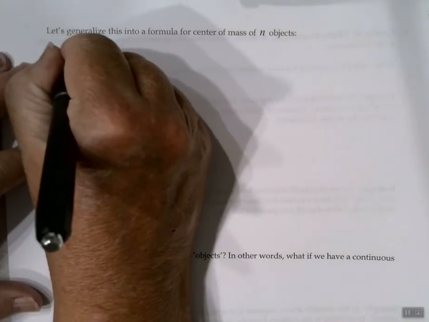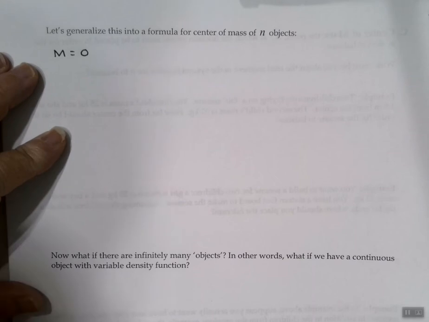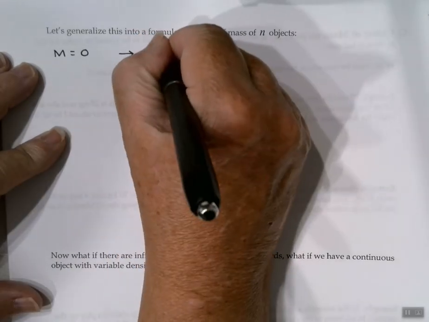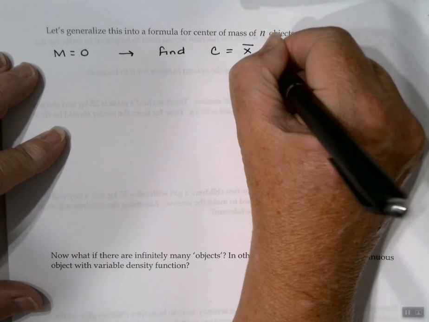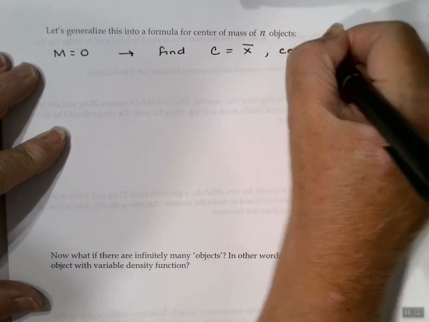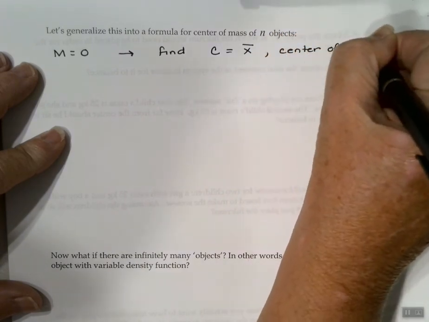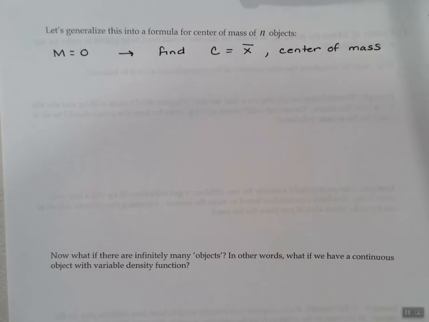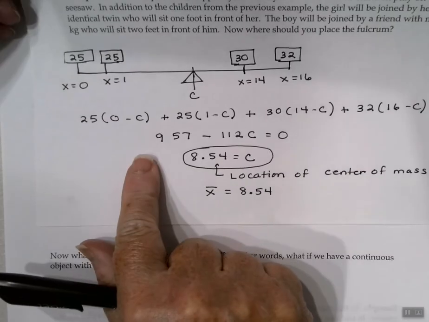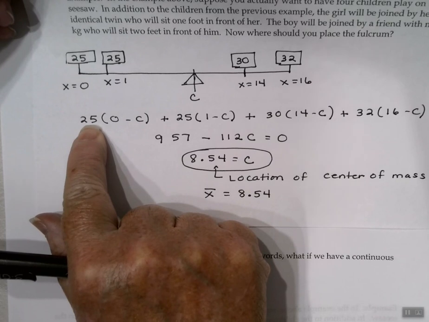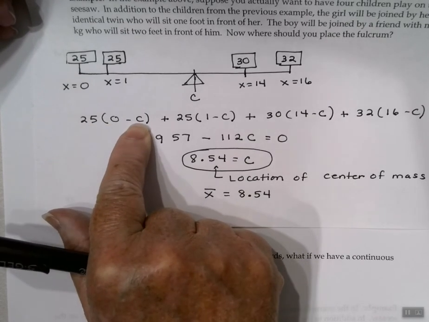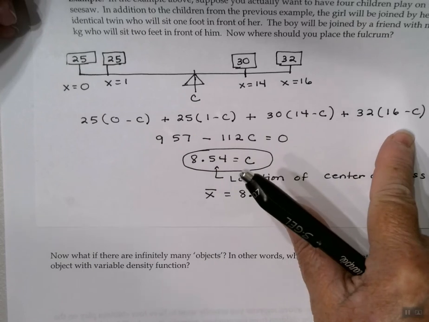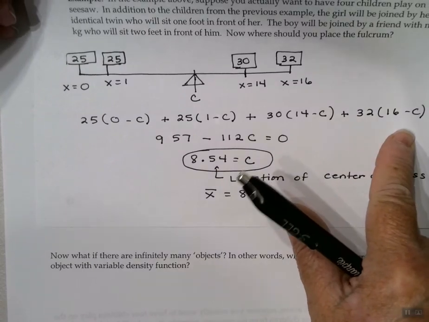I want my moment to be 0, and I'd like to find C, also known as x bar, the center of mass. What I'm going to do, instead of trying to draw it, I'm just going to generalize from what we've done here. In every case, we took the mass times the location minus C, or x bar. And we just added all of those up, right, until we got 0 for the total moment.